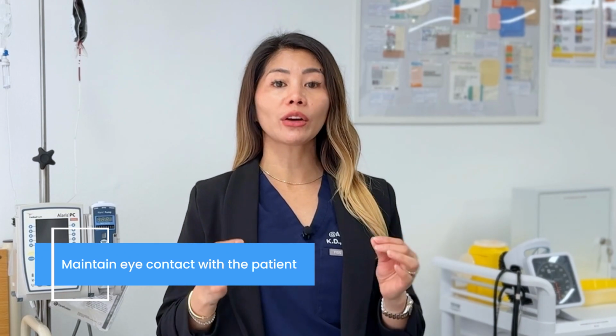Maintain eye contact with the patient. Just make sure your eye contact with the patient doesn't become a hardened stare. Attempt to position yourself at the patient's eye level so that you are both standing or both sitting. Now, this levels the playing field for the patient and positions you as an ally, not an authority to be feared or intimidated by.